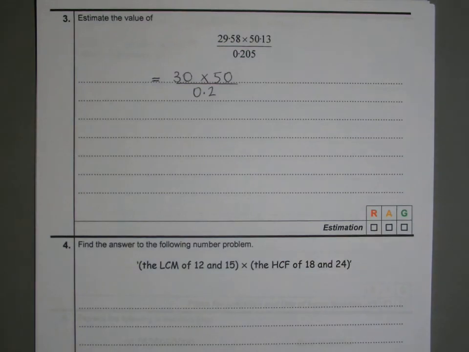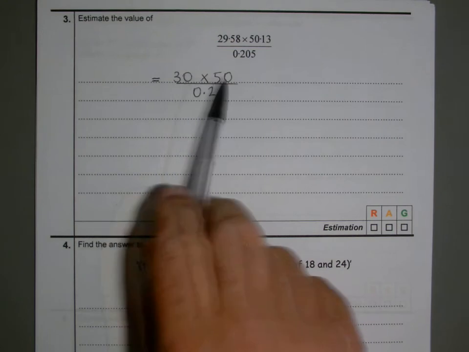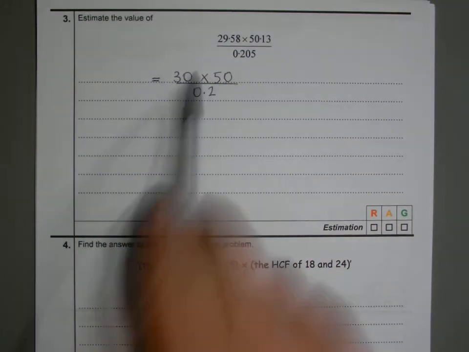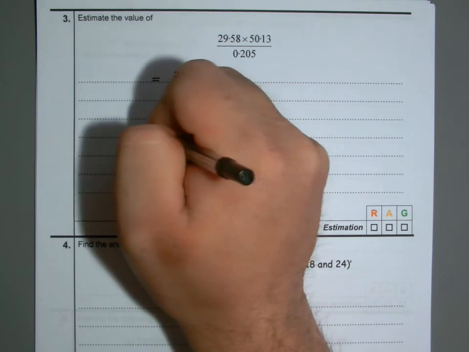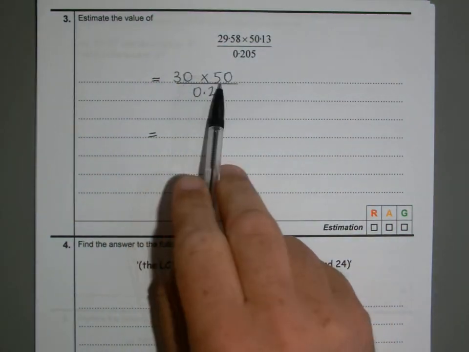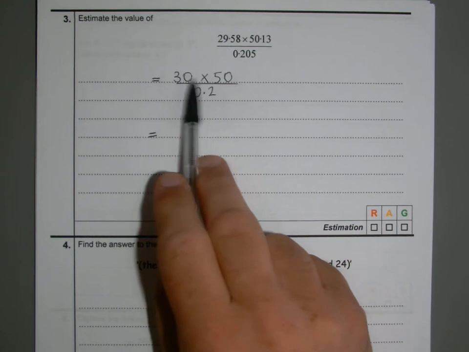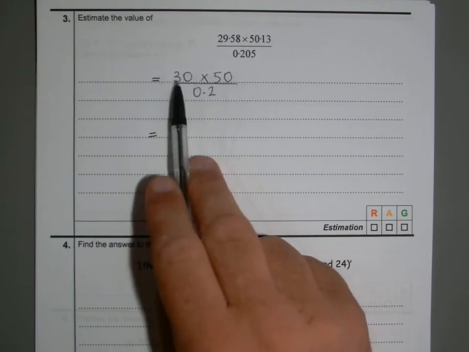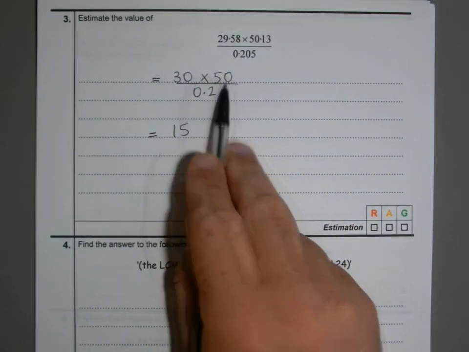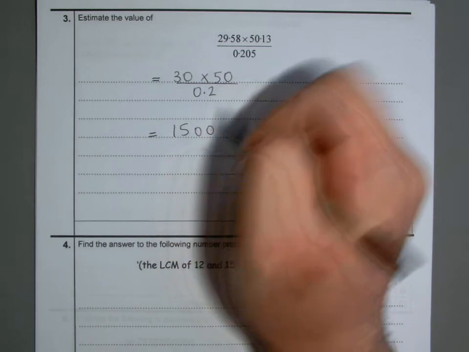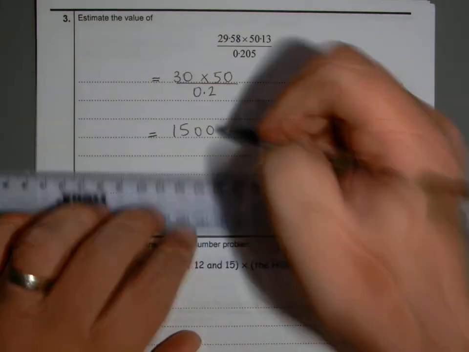Now, the whole point of estimating is you should be able to work things out in your head, okay? So, you know, this here, we can do this in our head, can't we? The numerator, let's calculate that numerator here to begin with. So 30 times 50, well, that's easy, isn't it? Because what you do is you ignore the zeros, and just do the 3 times the 5. 3 times 5 is 15, and then you add the zeros on, yeah? So you get 1,500. That's what 30 times 50 is.